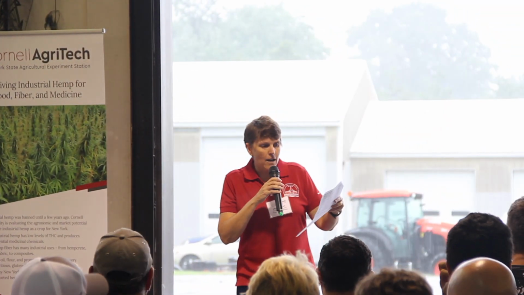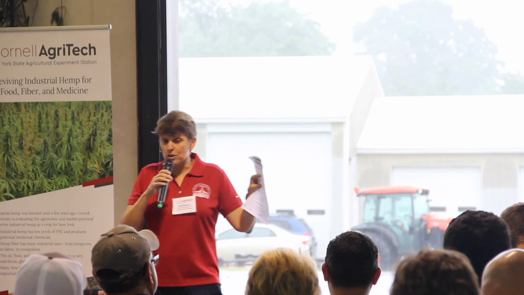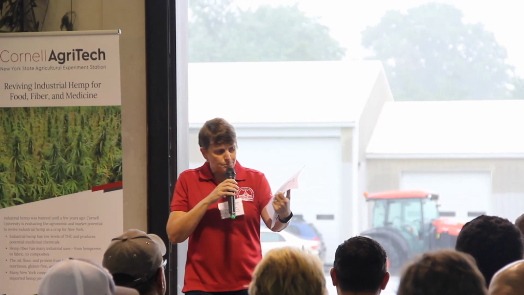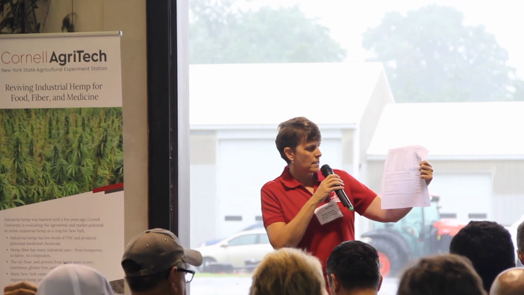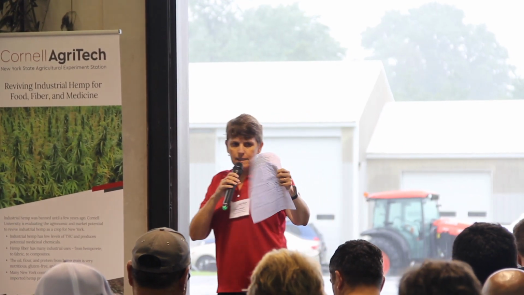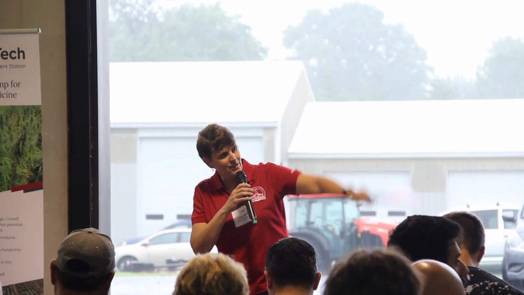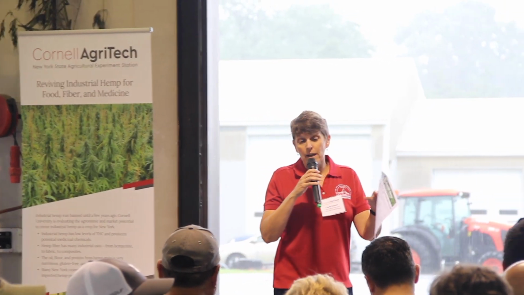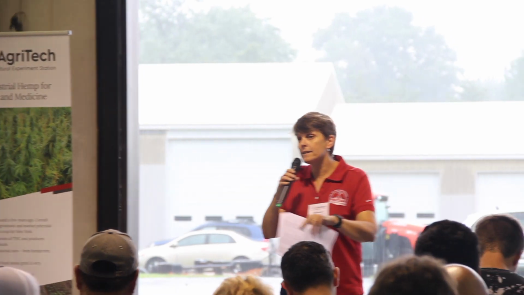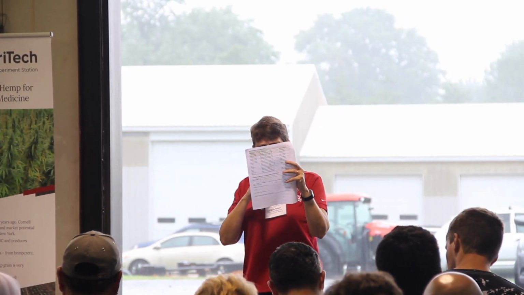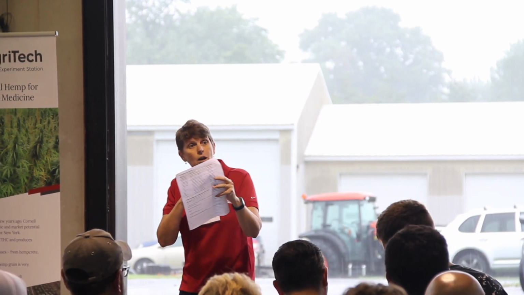Where we have one of our CBD variety trials, if you look at the back of the sheet, you can see the list of varieties. The varieties were started in the greenhouse because we wanted to ensure germination and plant establishment. The plants were then in storage pots and planted into the field in early July: July 6th in our Ithaca trial, and July 9th in Geneva.